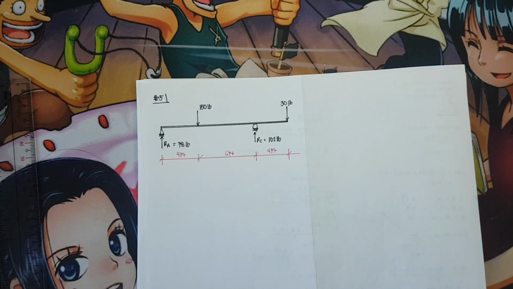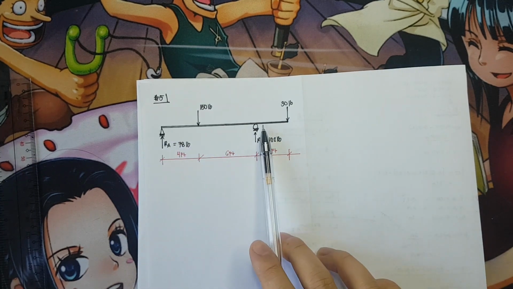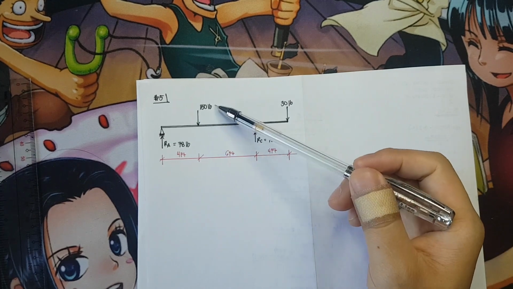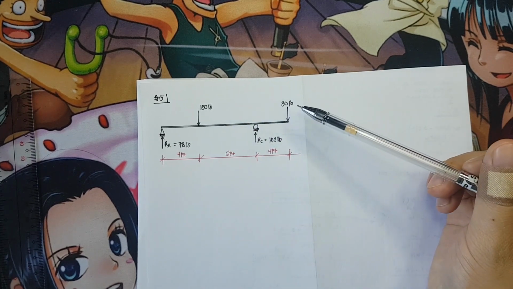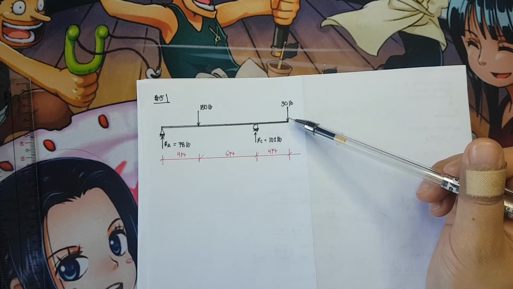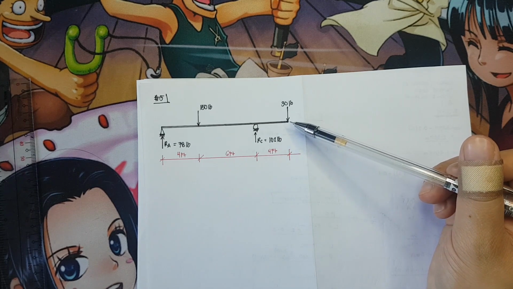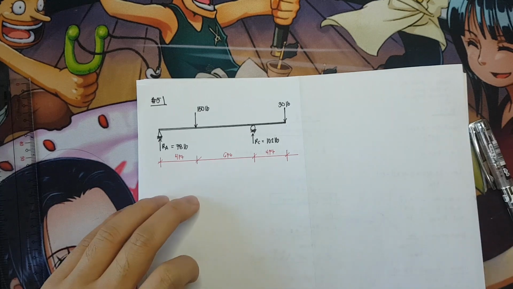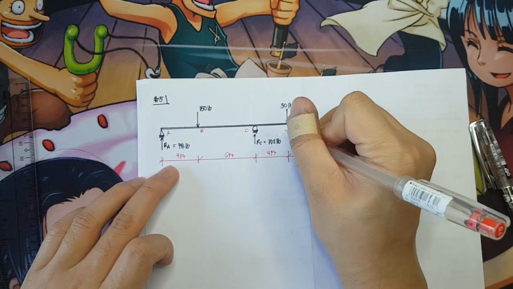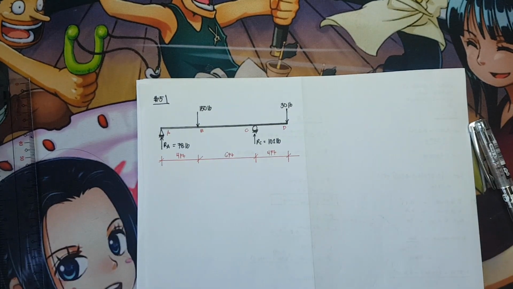So we have here problem number 5, a simply supported beam with an overhang. It is loaded by a 150-pound force and a 30-pound force. According to your module, we need to determine the EI displacement at the end, or that is point D. So this is A, B, C, and D. So how are we going to do that?